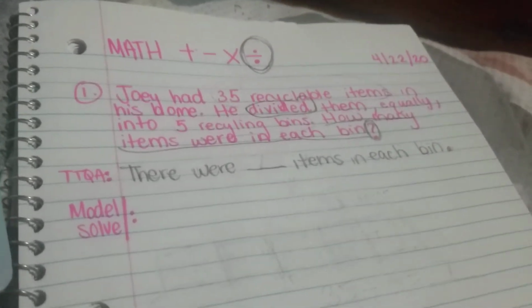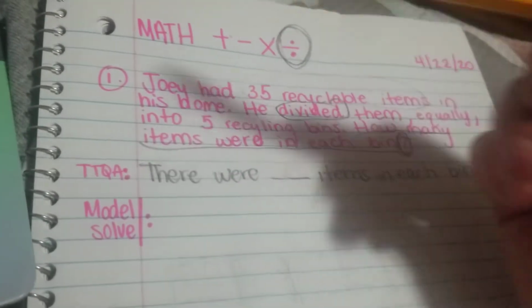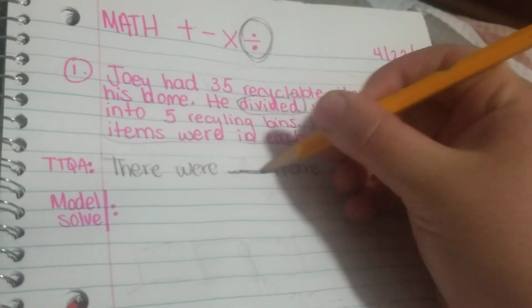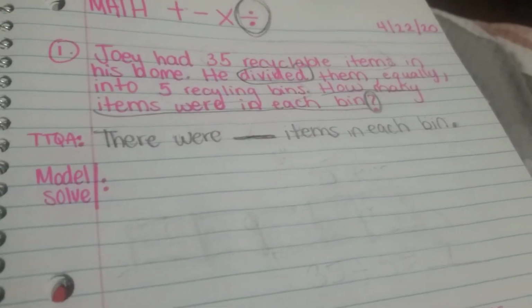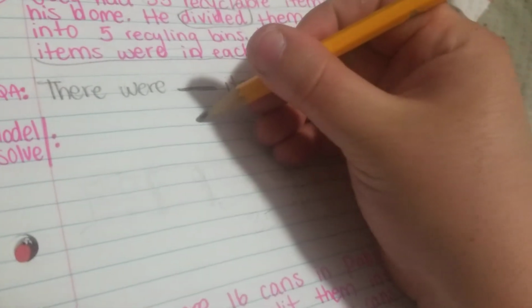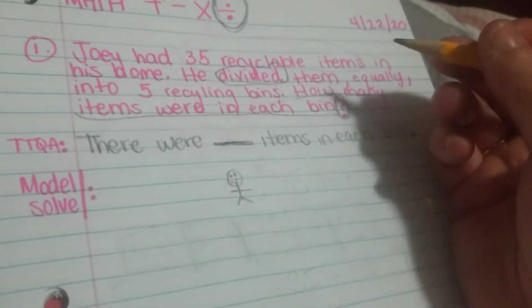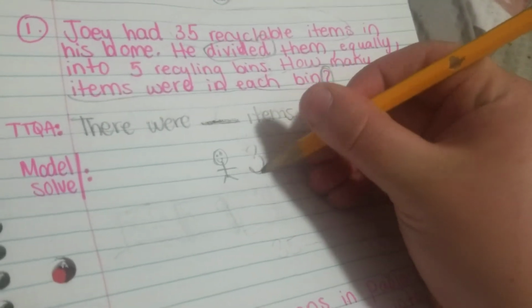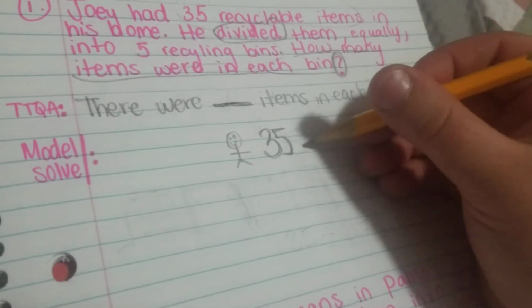For this problem in particular, what is really jumping out at me for a model is drawing this problem out. I really like to visualize it. So I'm visualizing this Joey kid. Here's Joey. Hey, Joey. And he has 35 recyclable items, okay?